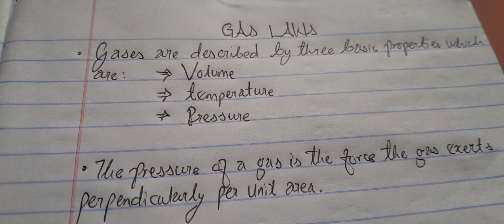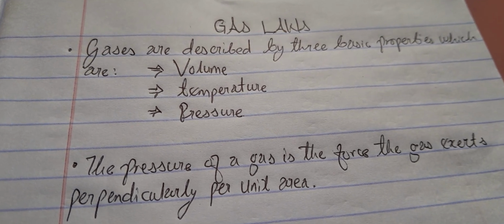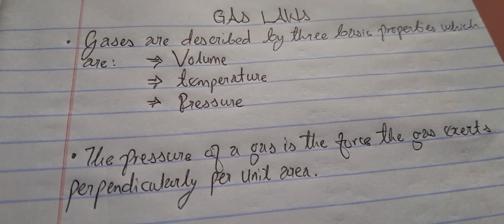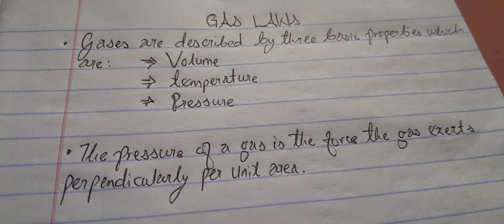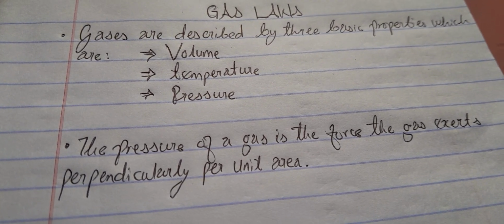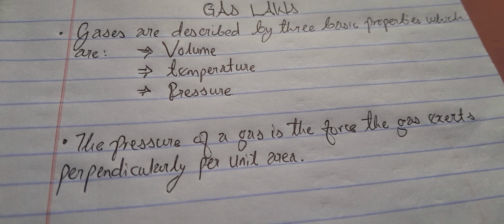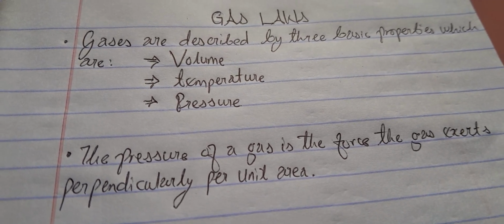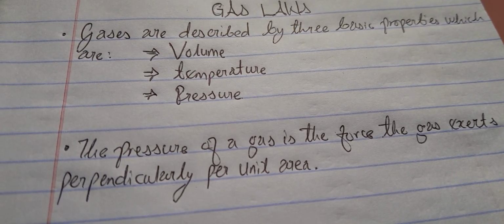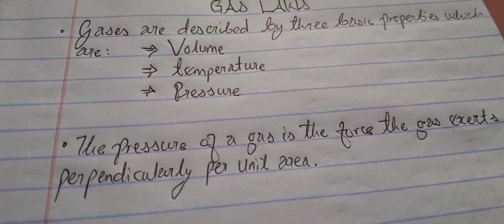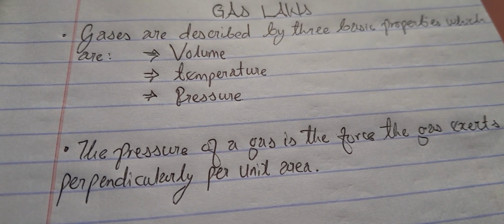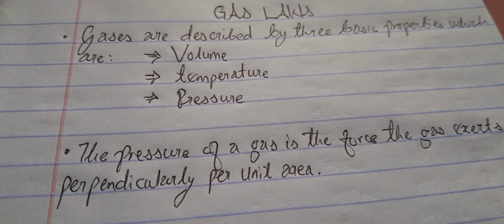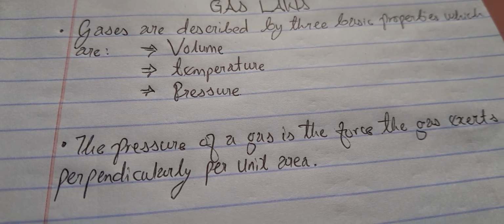Now, gases are described by three basic properties, which are volume, temperature, and pressure. Right? Volume, we all know that it's length times length times length, as the volume of a cube, which is length times breadth times height. We also have the volume of various other shapes like cone, cylinder, and the rest.